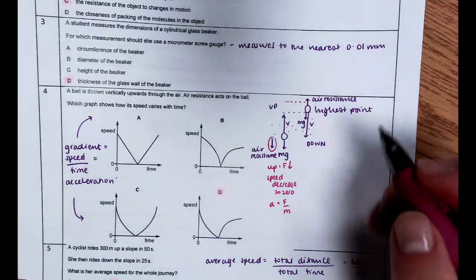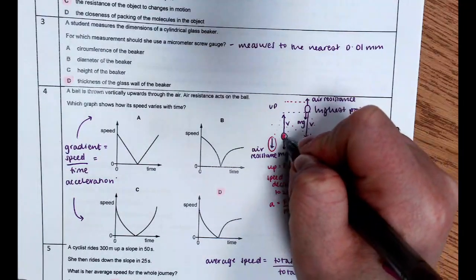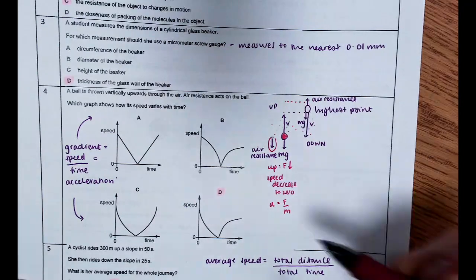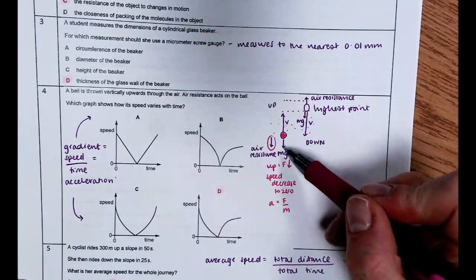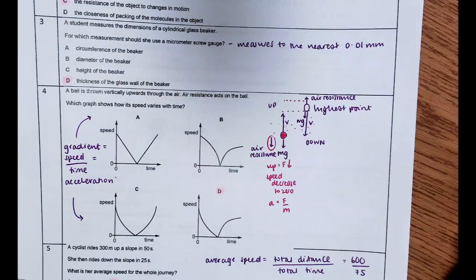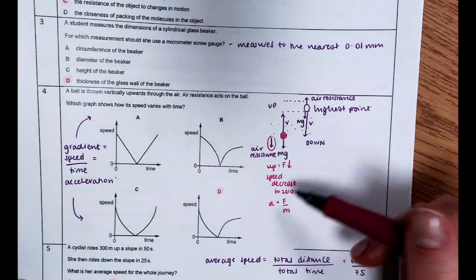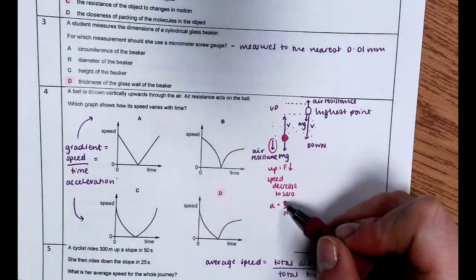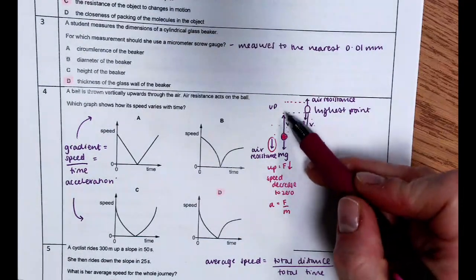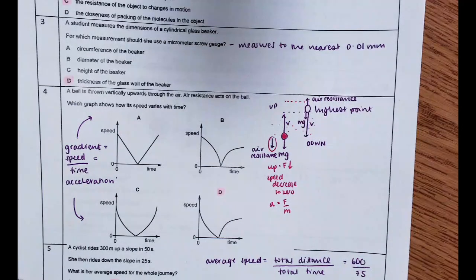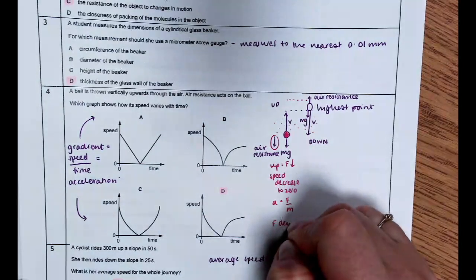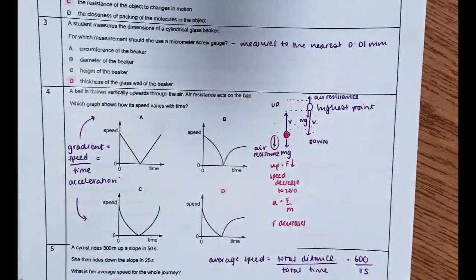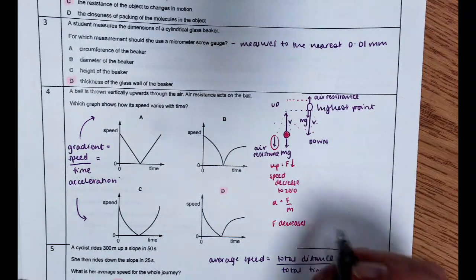The force, however, on the way up is going to be the weight plus the air resistance. But because it's slowing down, the air resistance gets smaller. So the total force acting on the ball as it travels upwards is going to decrease. So F decreases up until the highest point. Now let's think about what that means. If the force decreases, then so does the acceleration.